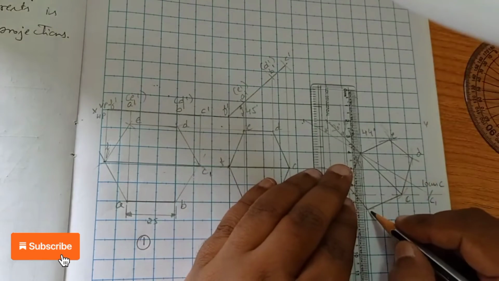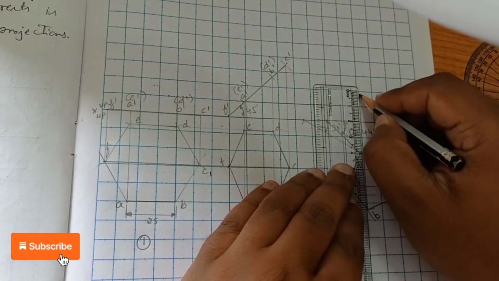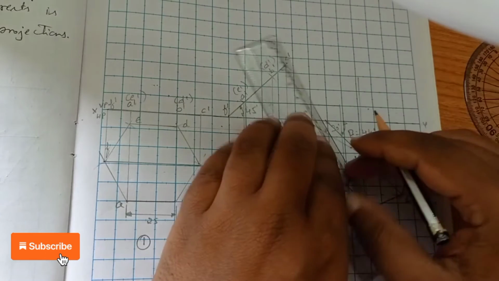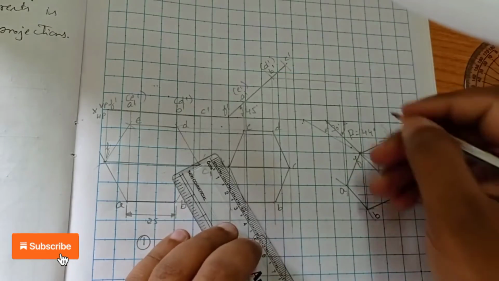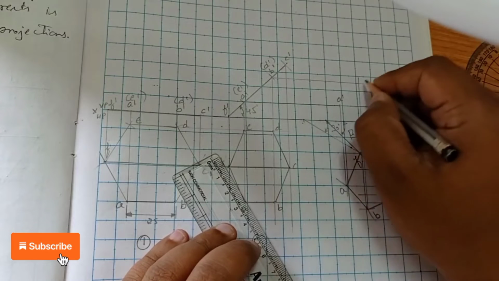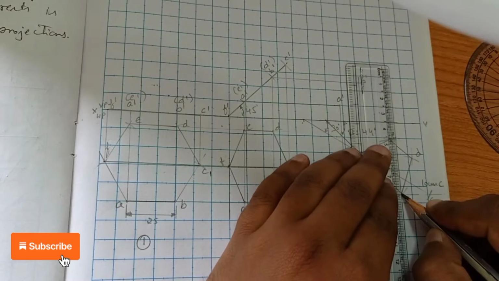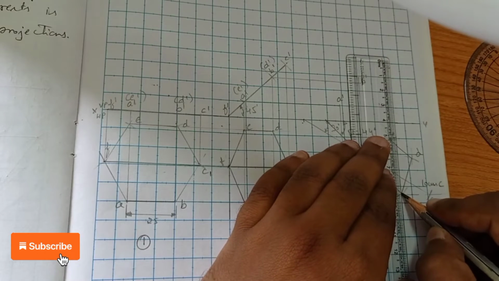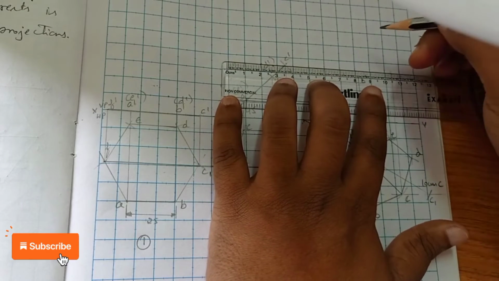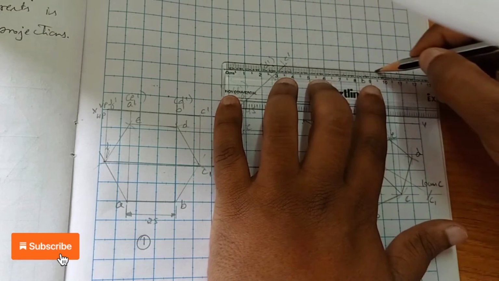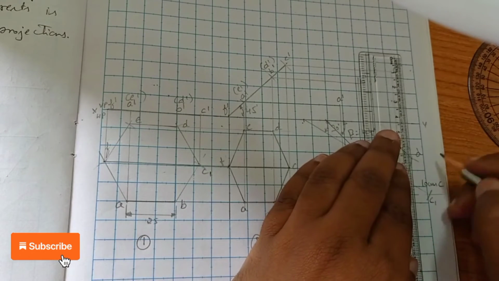Similarly we will see for B, so here we have the B. Initially we have marked A dash, this is B dash. Similarly C, this is C dash.